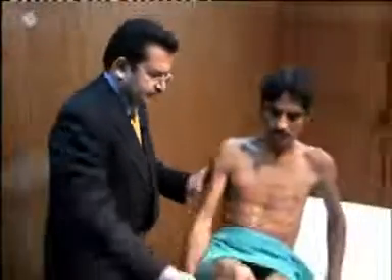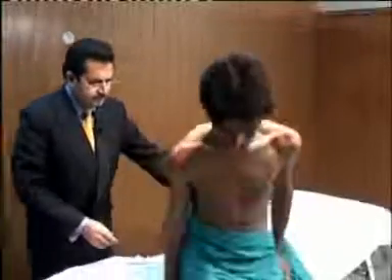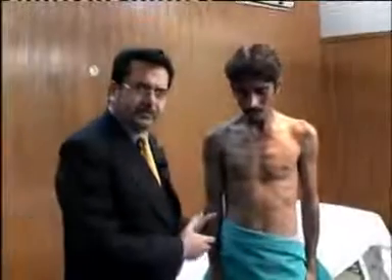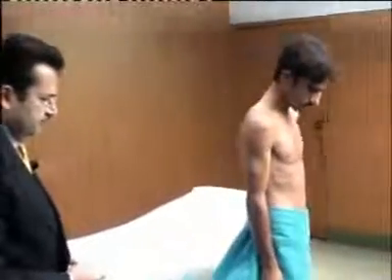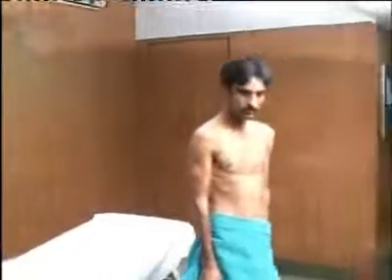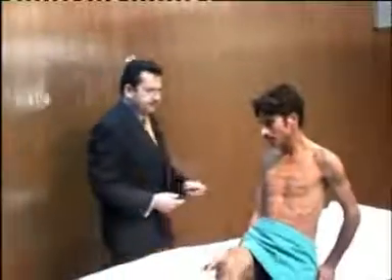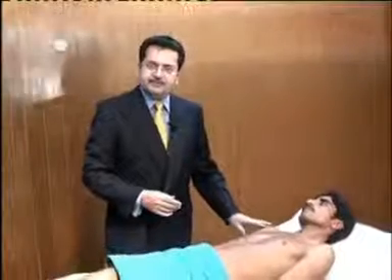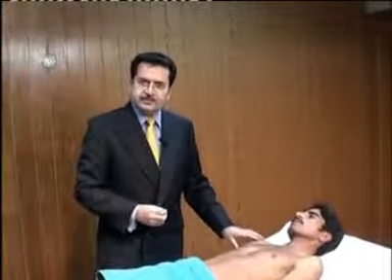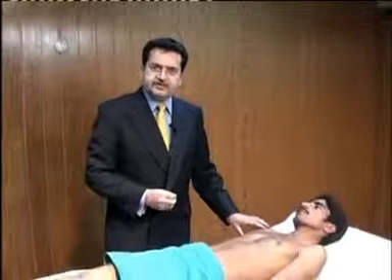Afterwards, we ask the patient to stand up. Stand up. And we can check the blood pressure while standing up for any orthostatic hypotension, and then we ask the patient to walk to see the gait of the patient. Then we ask the patient to come back and help him dress up, and thank the patient and present your findings to the examiner.